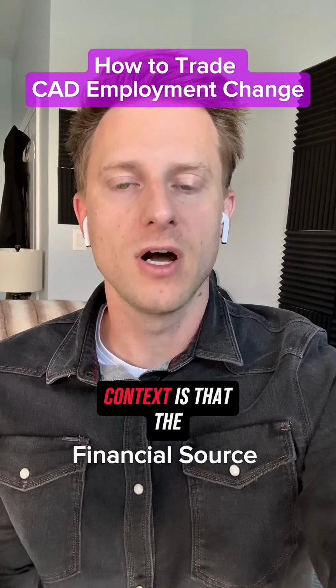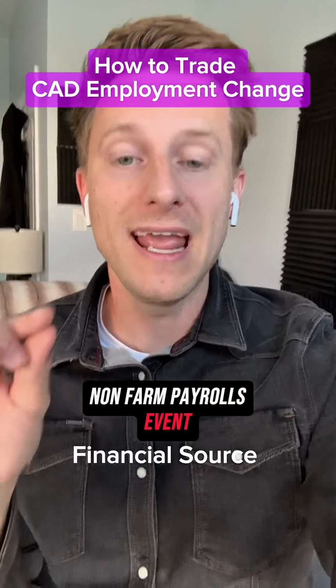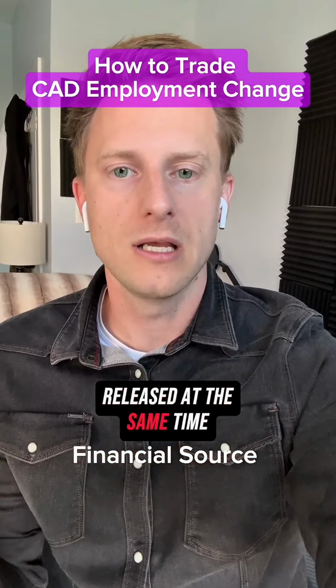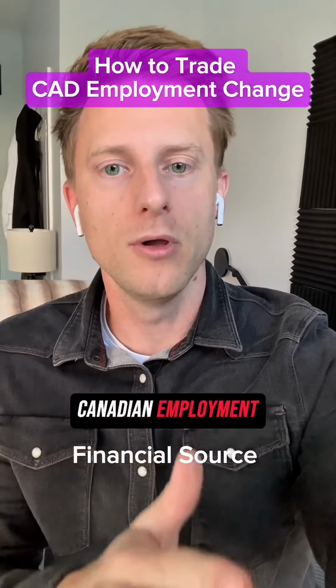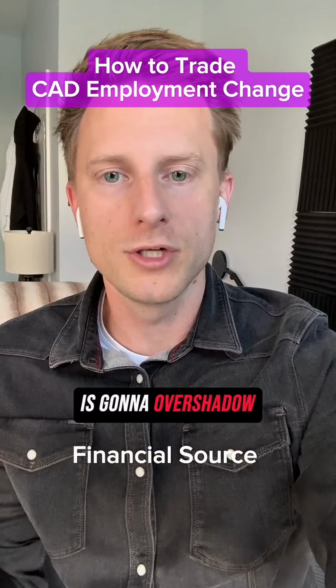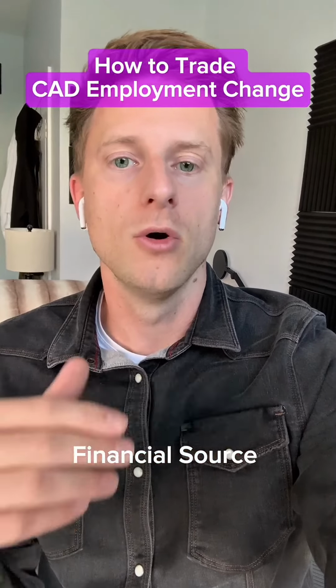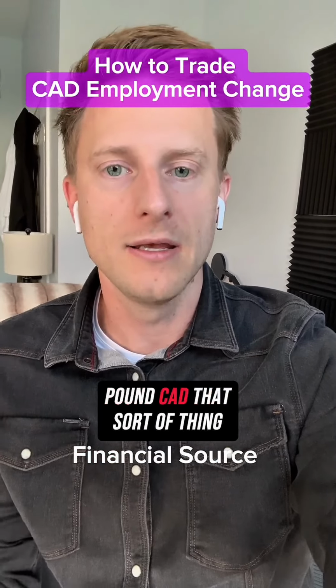And one of the pieces of context is that the non-farm payrolls event and the Canadian employment report are released at the same time. So you don't want to trade US dollar pairs if you're looking to just trade Canadian employment, right? Because the non-farm payroll is going to overshadow everything else. So choose cross pairs or other pairs that have the CAD in them, pound CAD, that sort of thing.